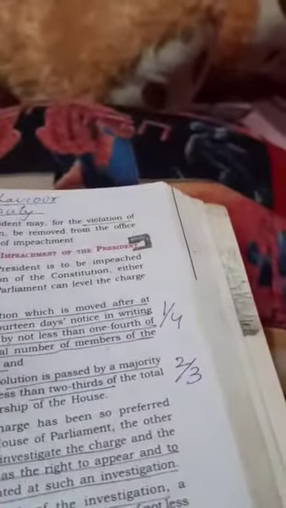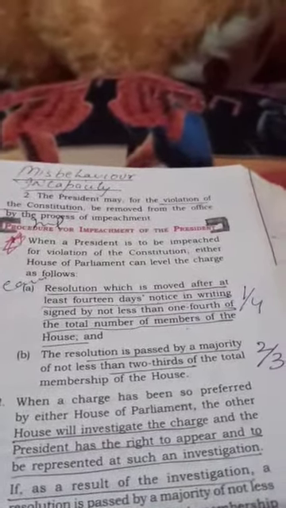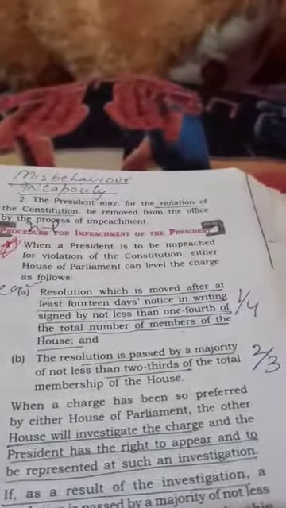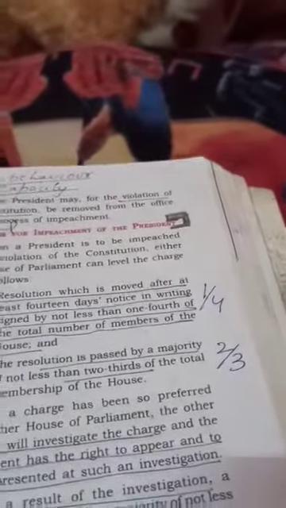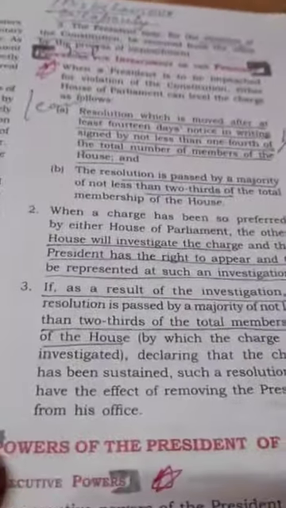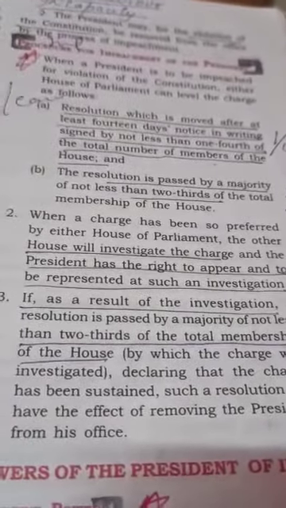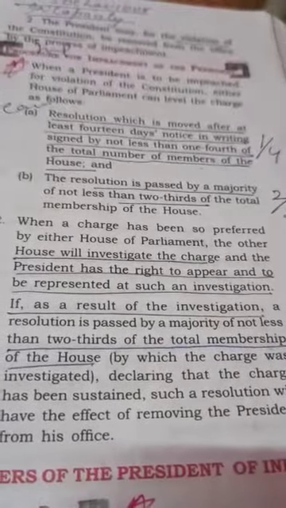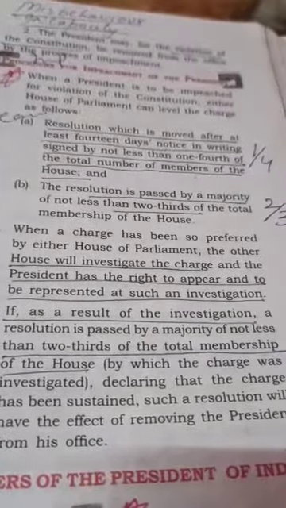Now, there is a process of impeachment. Process of impeachment means that when a president is to be impeached, means removed for violation of the constitution. This I will explain to you, that as we know, the president cannot be removed by a simple process. So the process by which the President of India can be removed is called the process of impeachment. Number 1, when the president is to be impeached, and why will he be removed? Because of violation of the constitution.